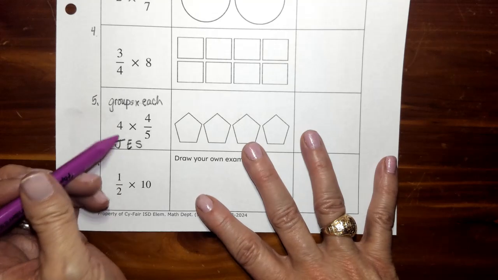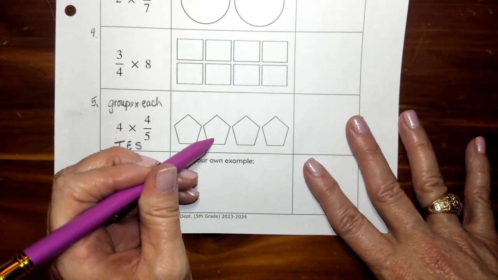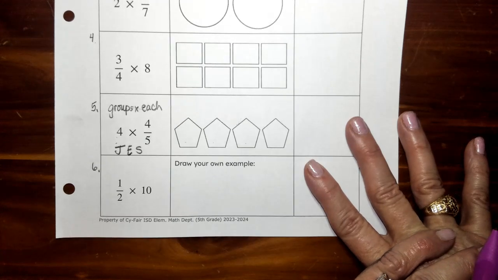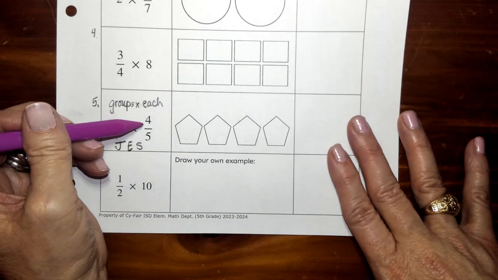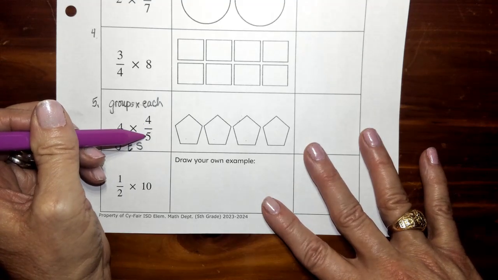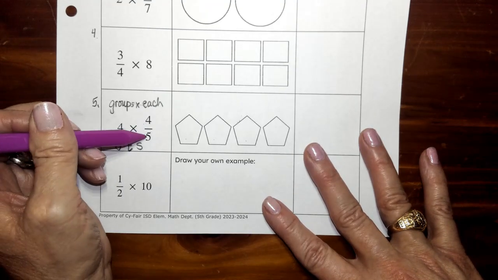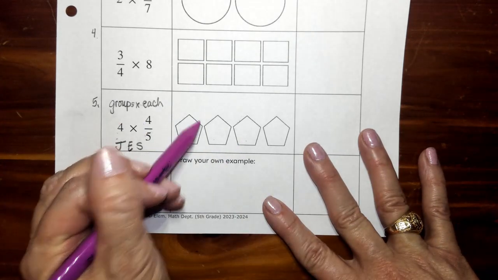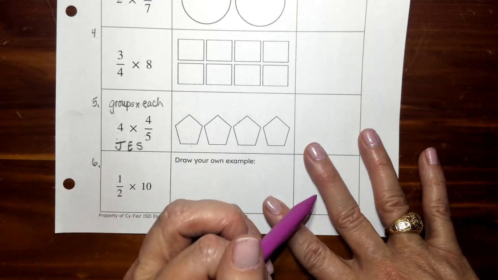And what that means is that I have 4 groups, 1, 2, 3, 4. They've already drawn the pictures for me on this one. And I'm going to be cutting it into groups of equal pieces of 5 and shading 4 of the 5 pieces. So we have a pentagon here because we have 1, 2, 3, 4, 5 pieces.